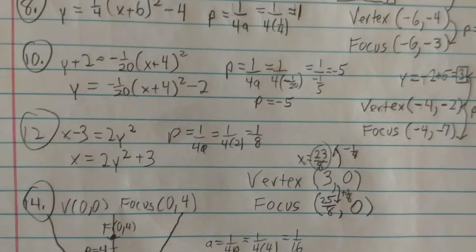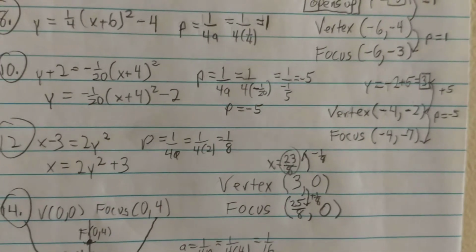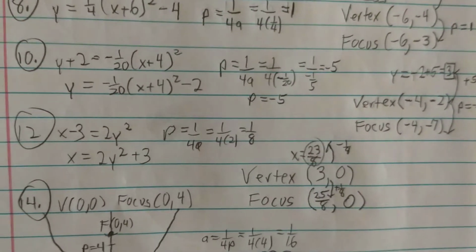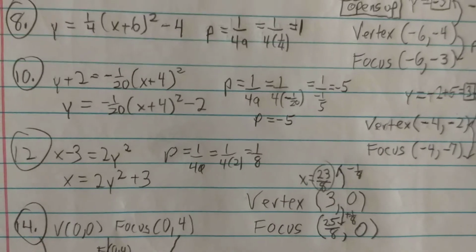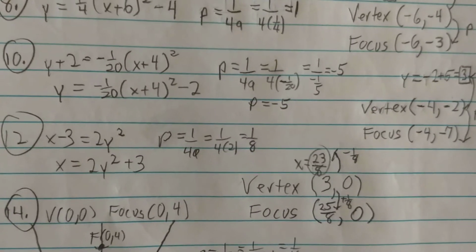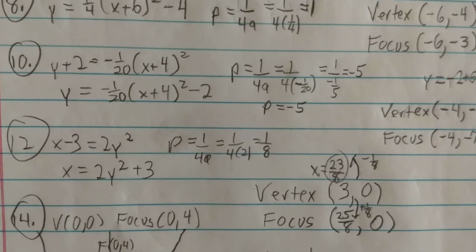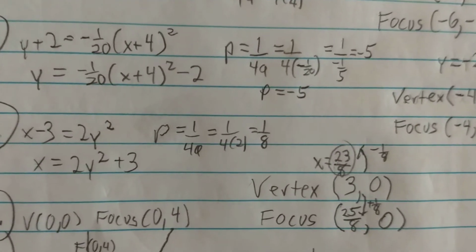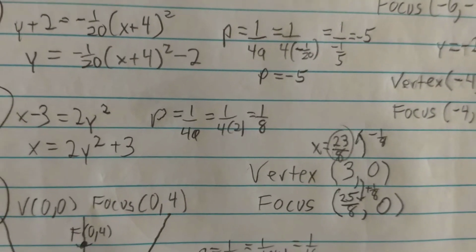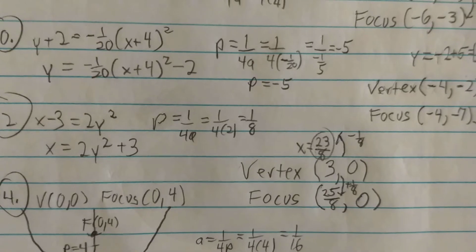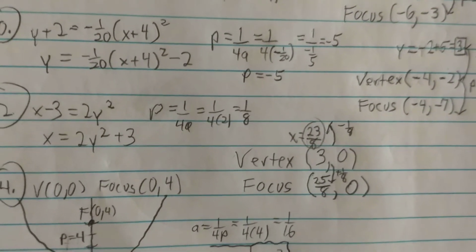So for 10, we have the equation y plus 2 equals negative 1/20 (x plus 4) squared. So subtracting over the 2, we have y equals negative 1/20 (x plus 4) squared minus 2. Now that's the x squared with a minus, negative 1/20, so that's opening down again. So p is equal to 1 over 4a, 1 over 4 times negative 1/20, which is 1 over negative 1/5, which is negative 5.